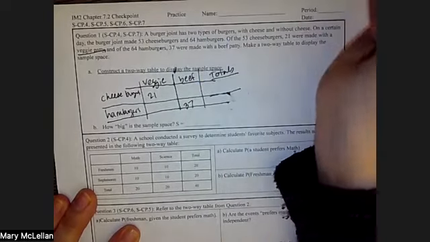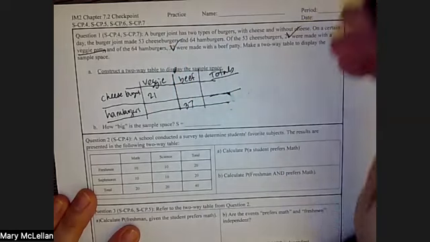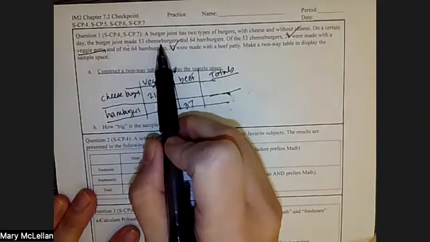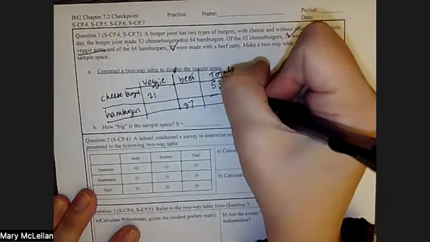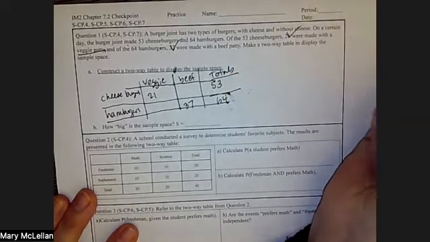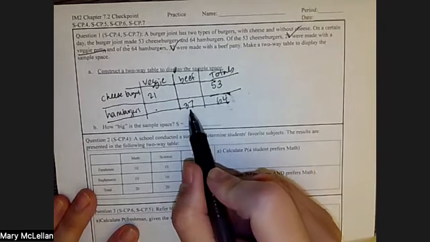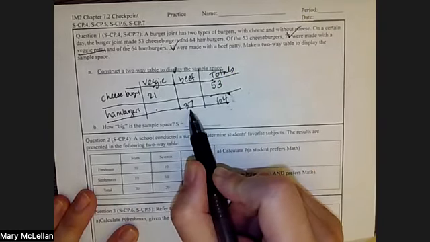I've placed the number 37. I've placed the number 21. I still need to place 53 and 64. So in total, we made 53 cheeseburgers and 64 hamburgers. We can find out how many veggie hamburgers we made by doing 64 minus 37, which gives 21.